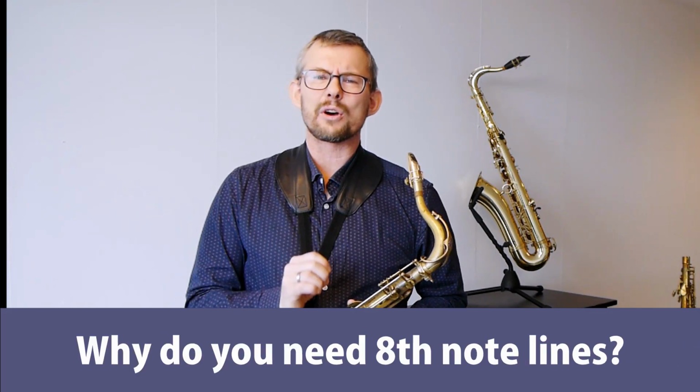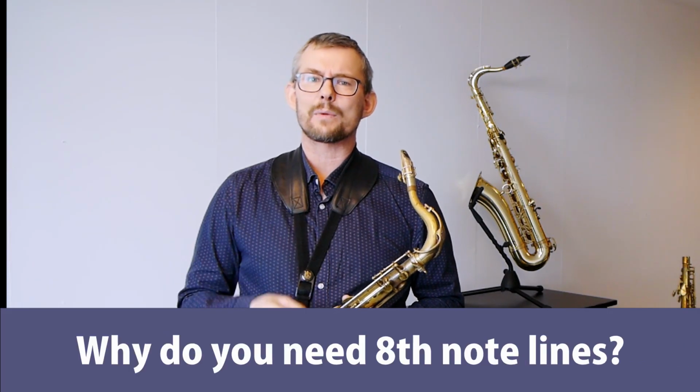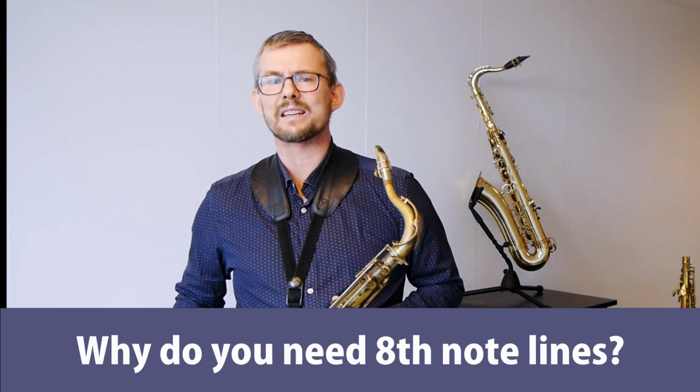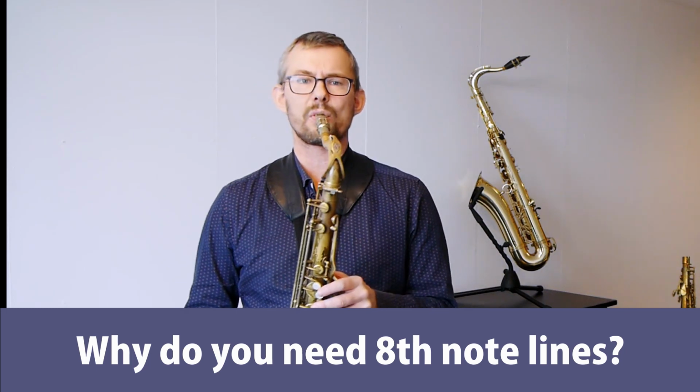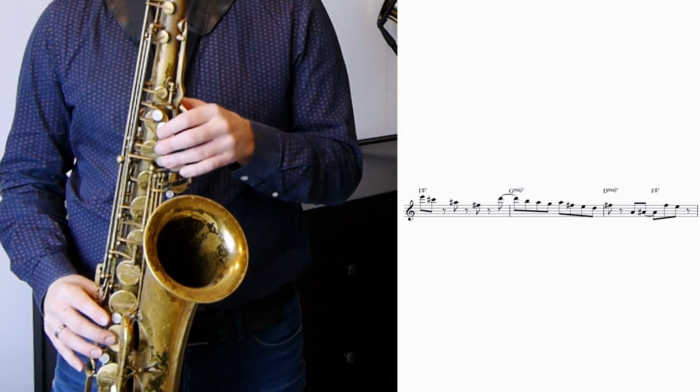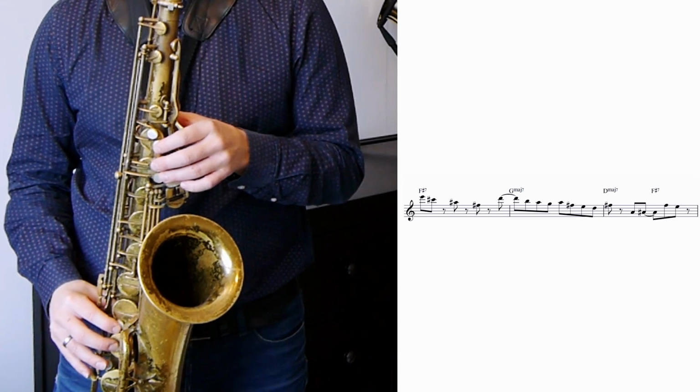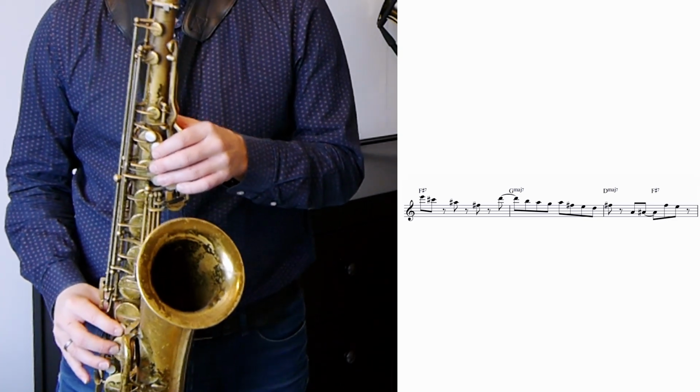Why do you need 8-note lines? The jazz language is built out of 8-note lines. In this example, 1, 2, 3. This is a jazz 8-note line taken out of the beautiful tune Sunny Side of the Street.